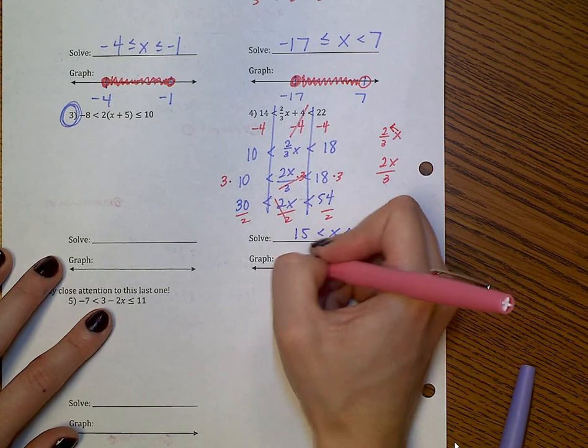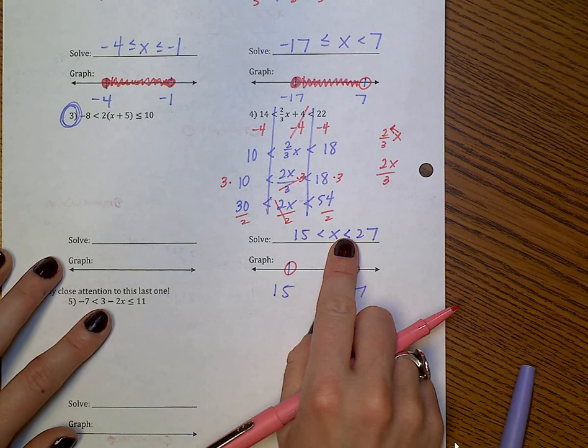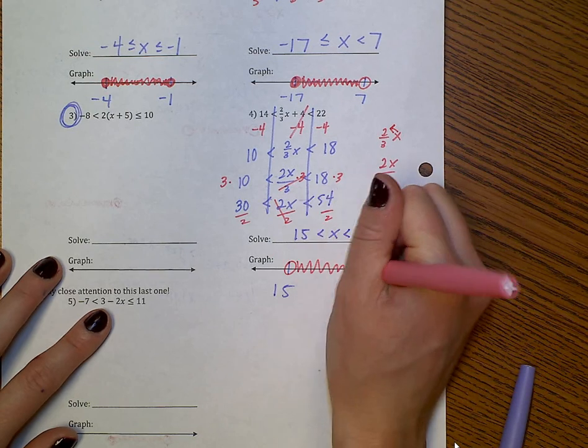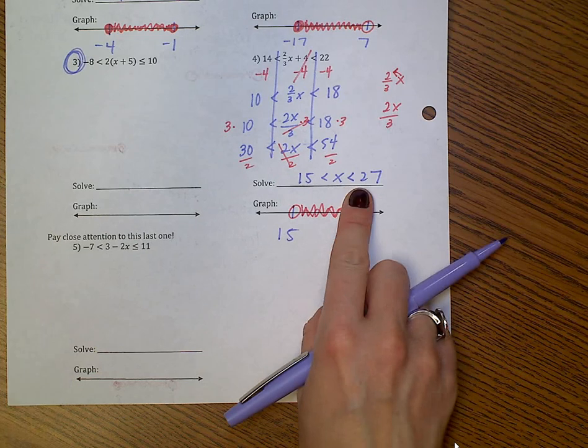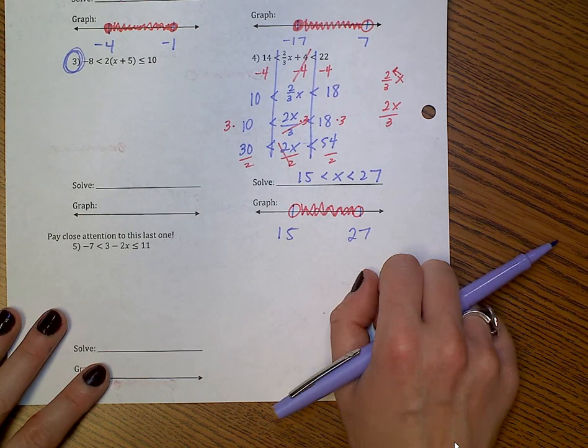Open circles. I don't want to include. I don't have the or equal to. I want all the numbers in between. Bigger than 15 and smaller than 27. It's got to be between the two numbers.